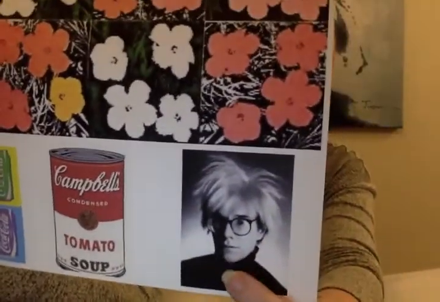Great. So, Andy Warhol was an artist in the 60s. Here is a self-portrait that he painted of himself. His work is famous as being a part of a pop art movement in the 60s. He was born Andrew Warhol in 1928 in Pennsylvania, which is in the United States. Here's another picture of him here.